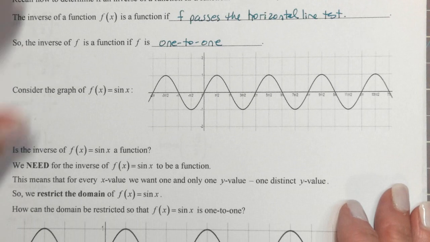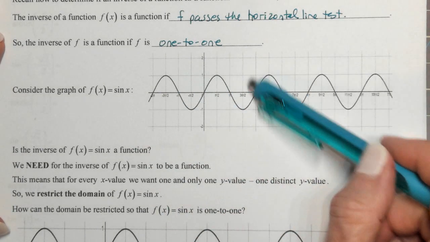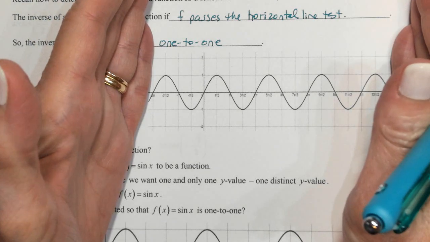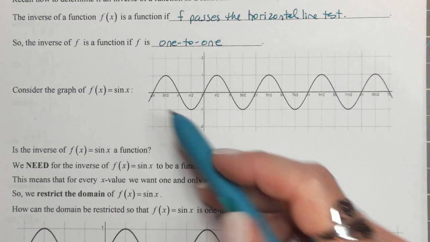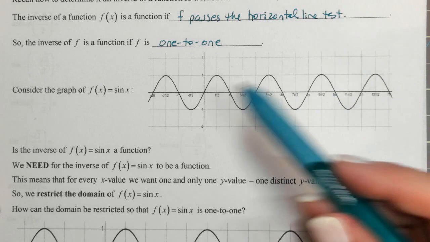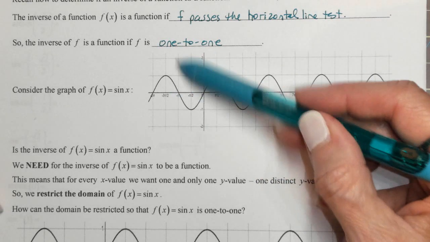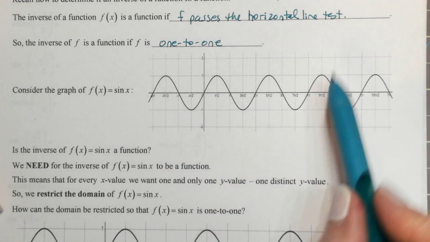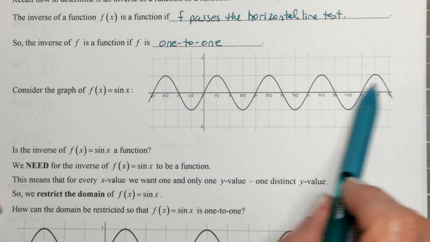So let's take a look at sine. Here's the graph of sine. And it never stops. I only drew part of the graph. It is itself a function because it passes the vertical line test. Is its inverse a function? Absolutely not.